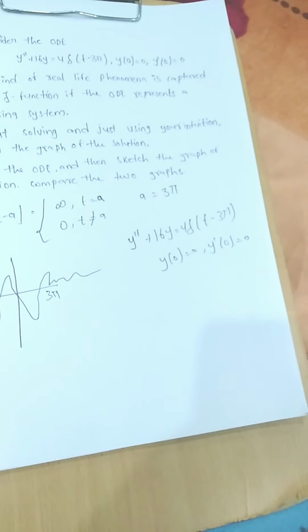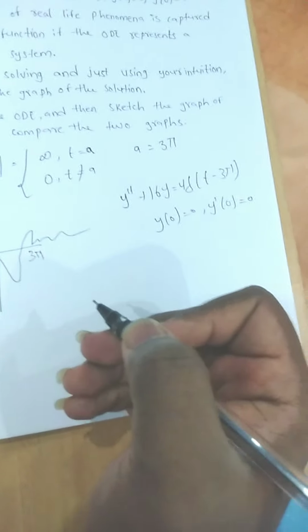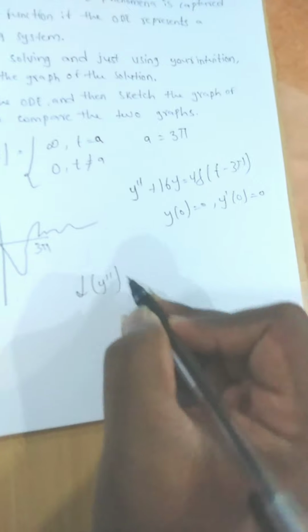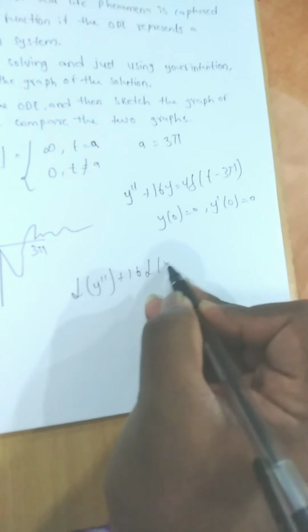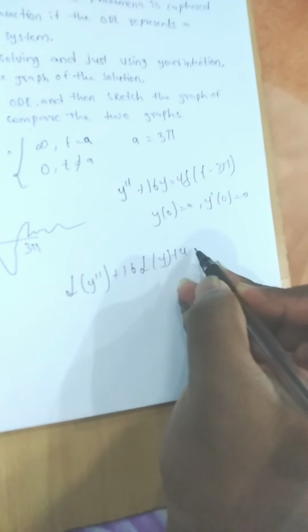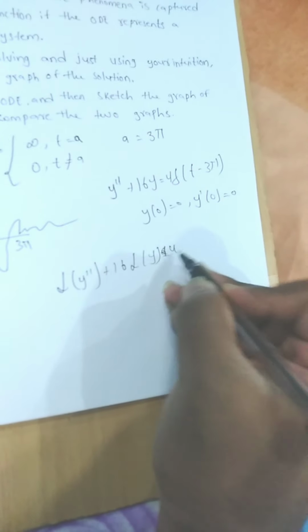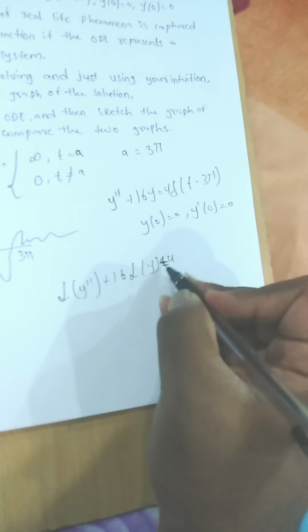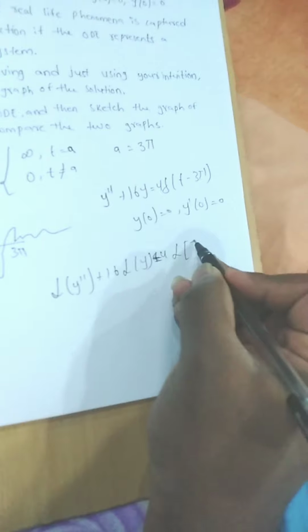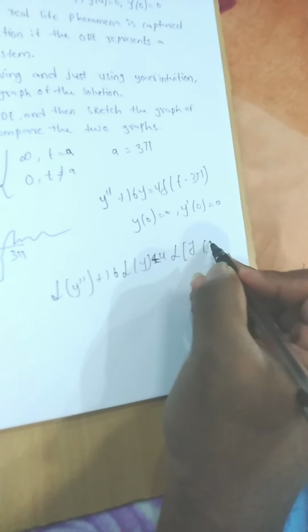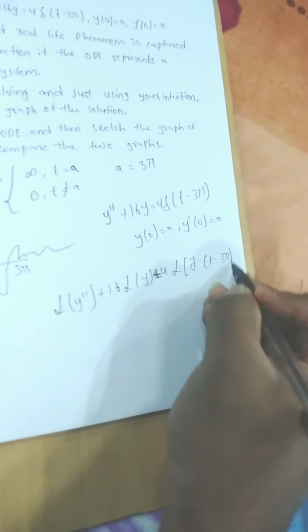Taking the Laplace of the whole equation, so here we are using the Laplace transform. The Laplace of y'' plus 16 Laplace of y is equal to 4 times the Laplace of the delta function t minus 3π. Let this be equation 1.